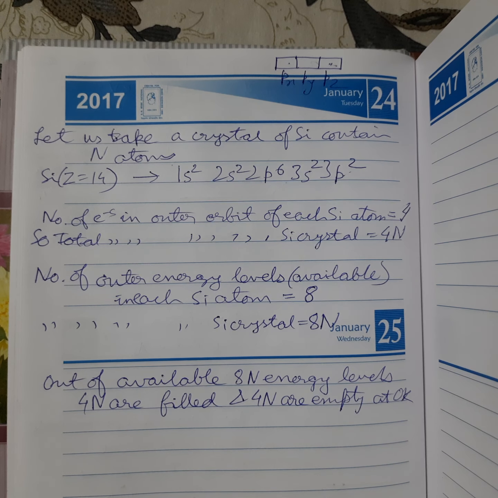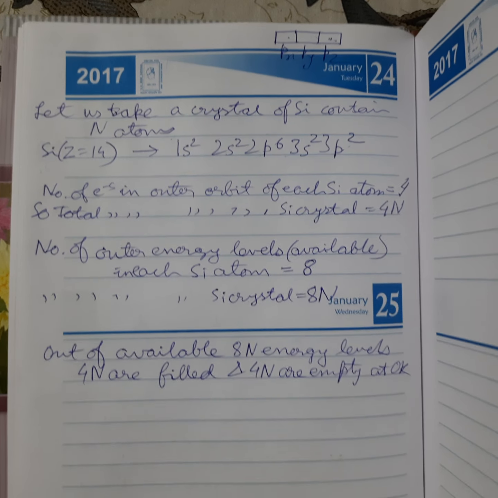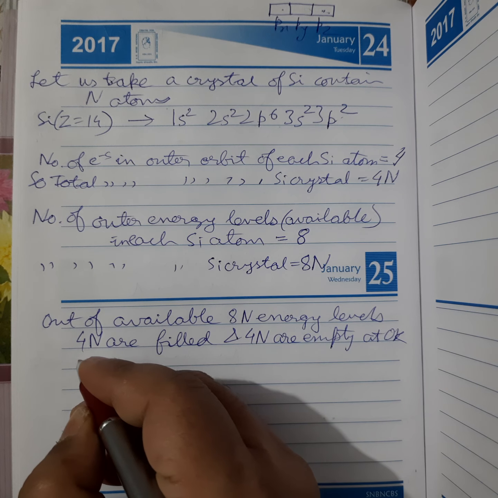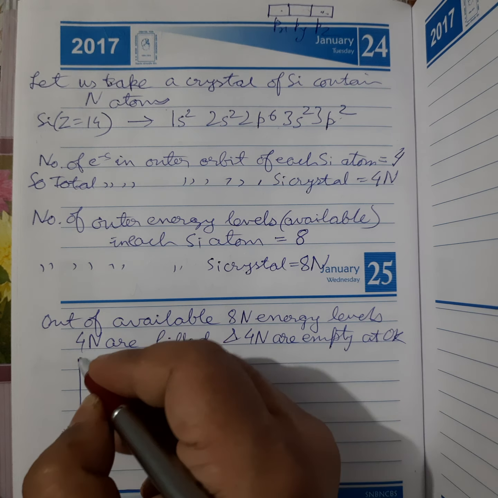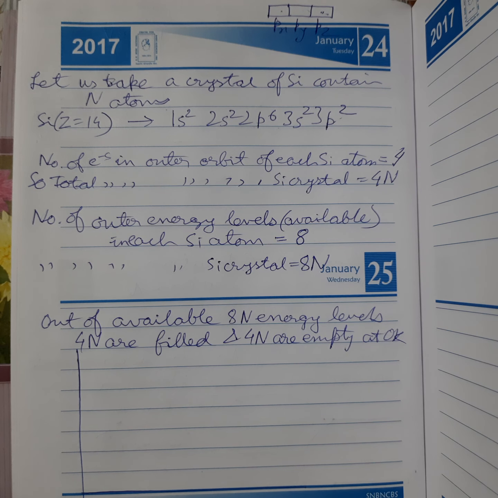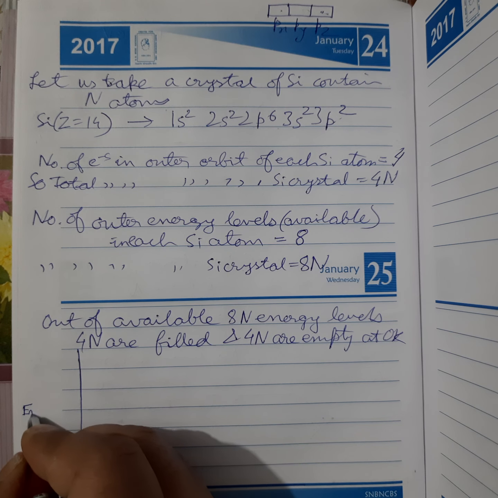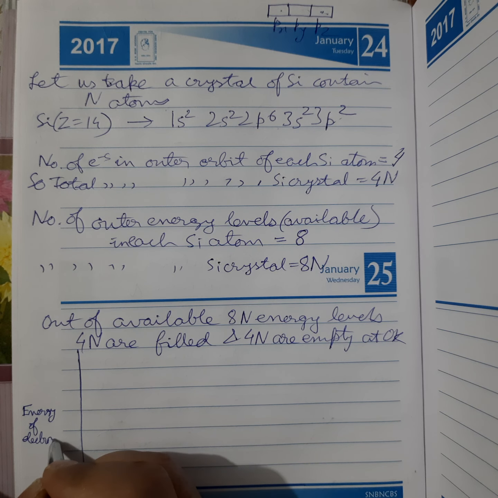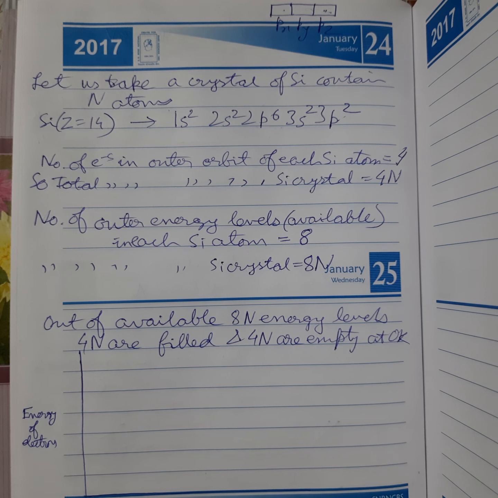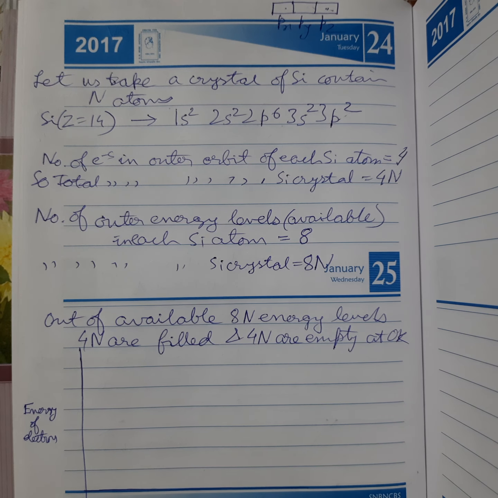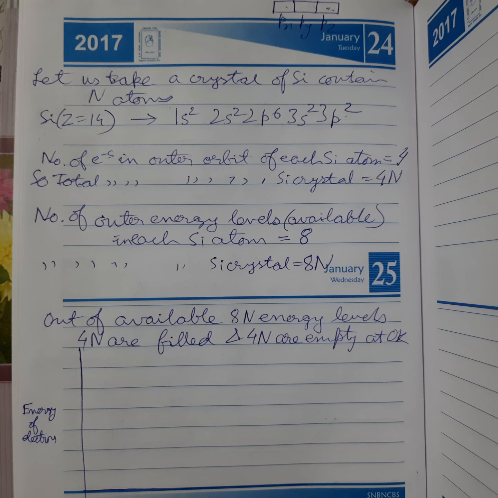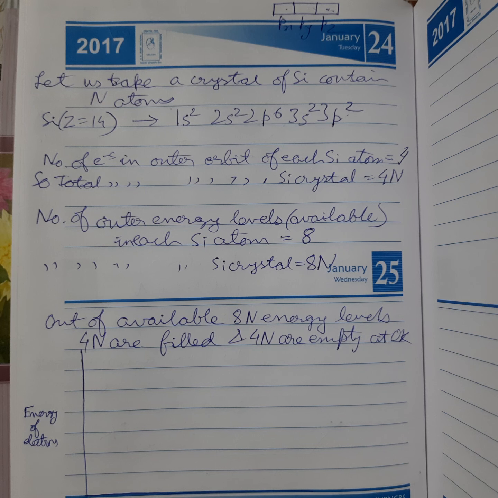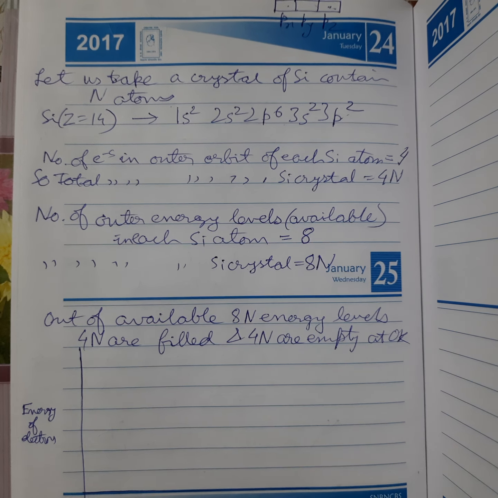Now you can write it like this: if you draw a graph, this is the x-axis and this is the y-axis. Here you will write the energy of the electrons, and here you will write 1 by r.